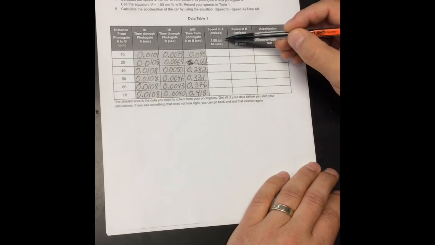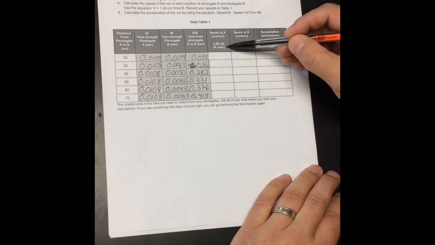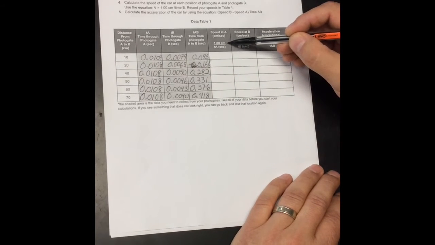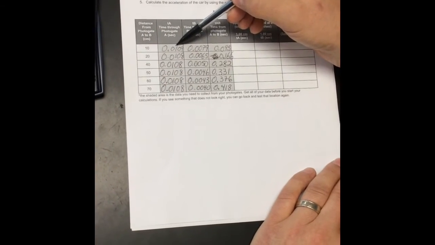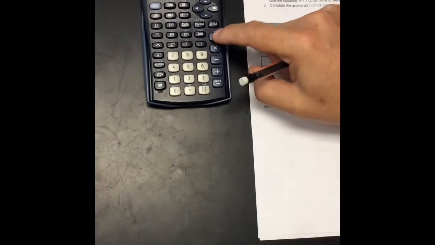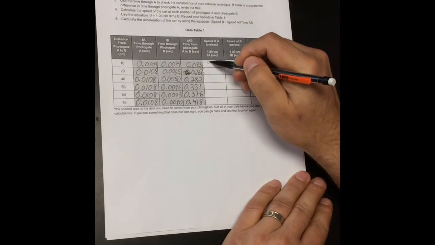That's what sets off the photo gate and records the time. So we'll divide that by our time at A. So we're going to take 1 centimeter and divide by 0.0109. All right, and we're going to round that to the tenths place, so we get 91.7.